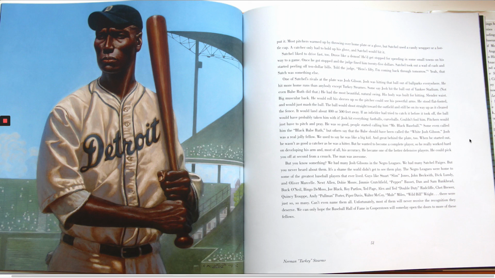Josh was a real jolly fellow. We used to say he was like a big kid, and great behind the plate too. When he started out, he wasn't as good a catcher as he was a hitter, but he wanted to become a complete player, so he really worked hard on developing his arm and, most of all, his accuracy. That means his precision, how precise he was. He became one of the better defensive players. He could pick you off at second from a crouch. The man was awesome.